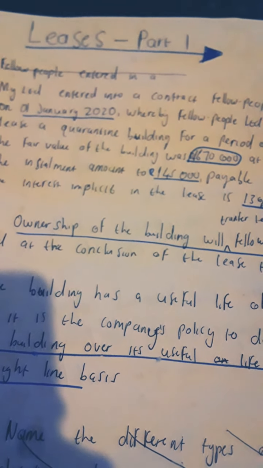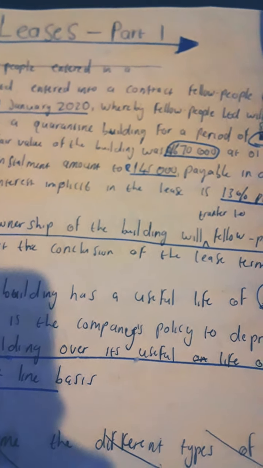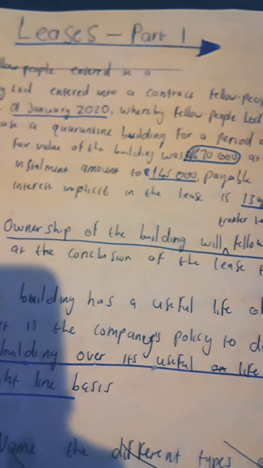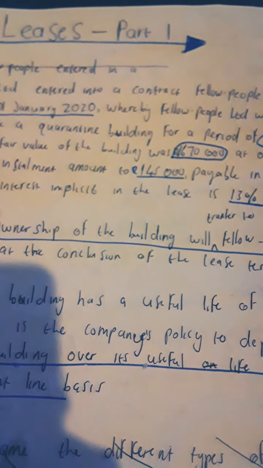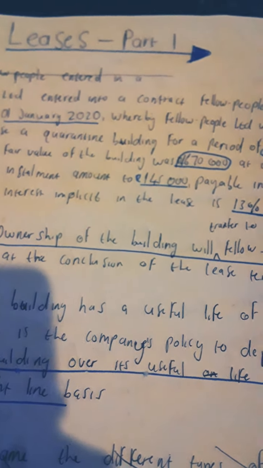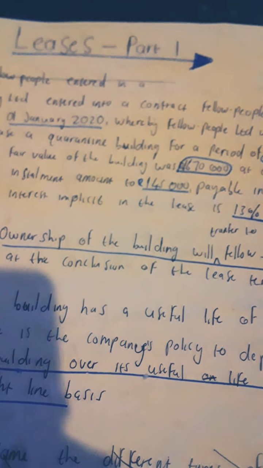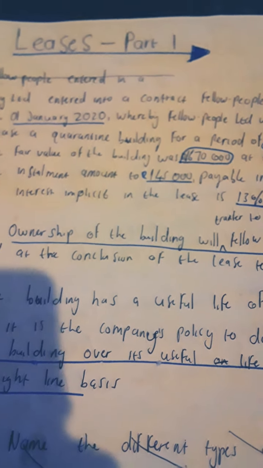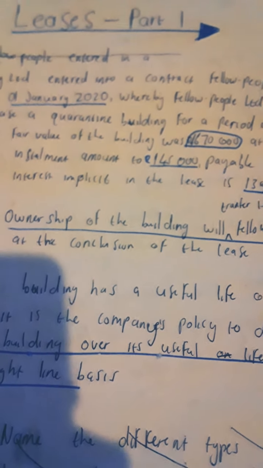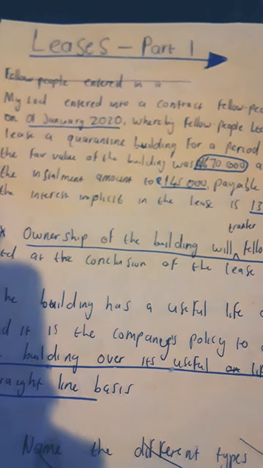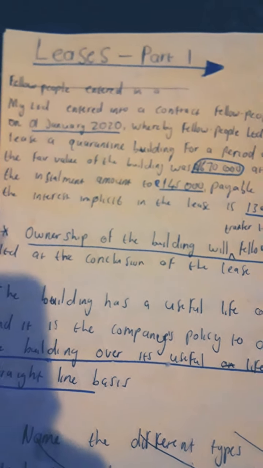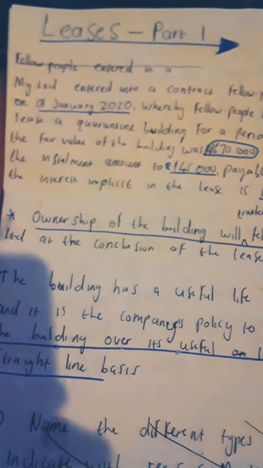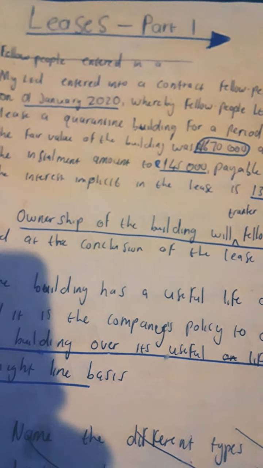Now, as promised in my last video, we're going to be doing leases. Today we're going to focus on finance leases from the perspective of the lessee, the one who obtains the right of use. I'm going to assume that you know the difference between a lessor and a lessee, and between a finance lease and an operating lease. If you don't really understand the two, please check out my previous videos, where I made the distinctions. So now let's jump straight into it.